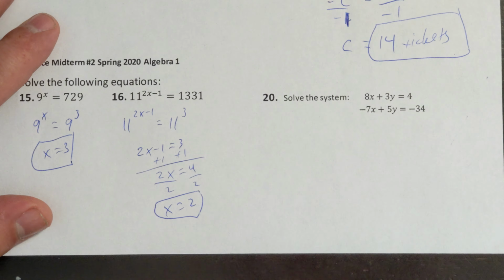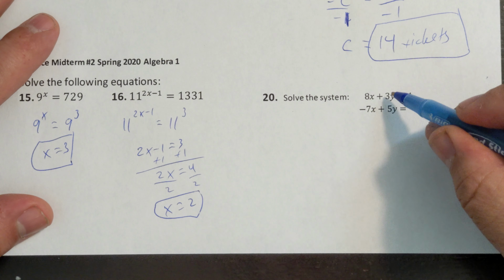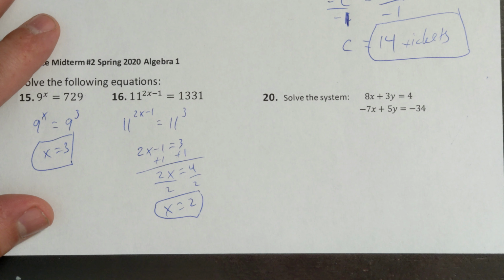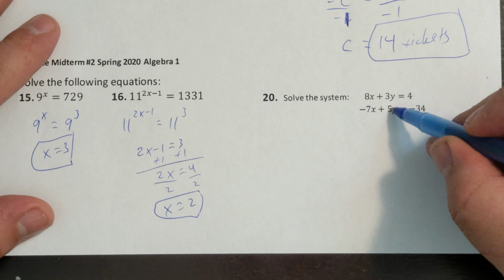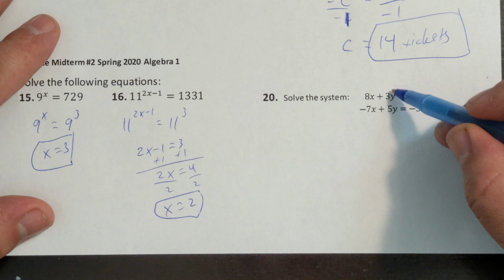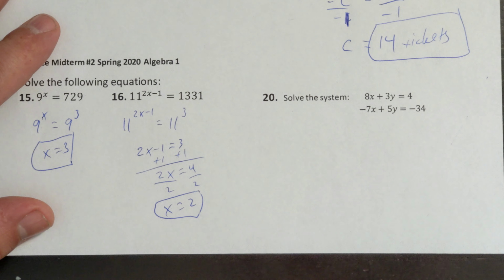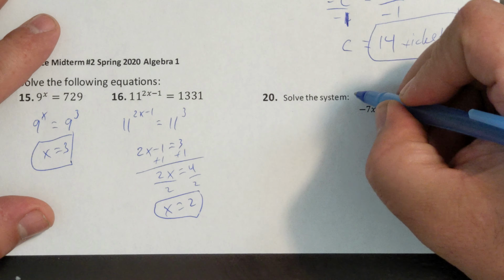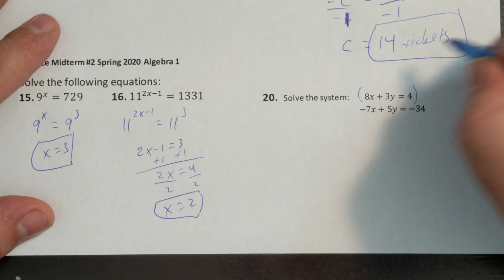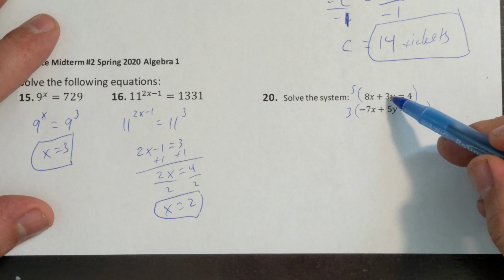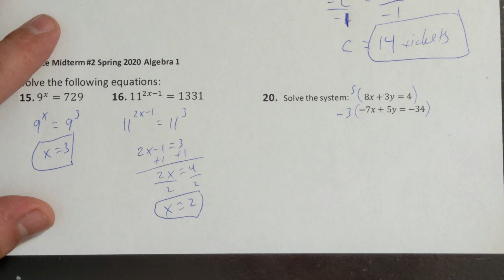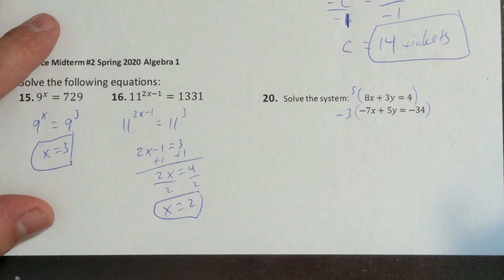Okay, number 20, solving this system. They're already in columns, but we don't have opposites, which means we're going to have to multiply. And there's no way to multiply just one line. We have to multiply both lines. I'm going to go with getting rid of y. I want to make opposites where the y is at, just because the numbers were smaller. You can choose to do the x's first. It won't really change anything. But when I do this, I have to make sure that since these are the same sign, one of them gets treated with the opposite sign.